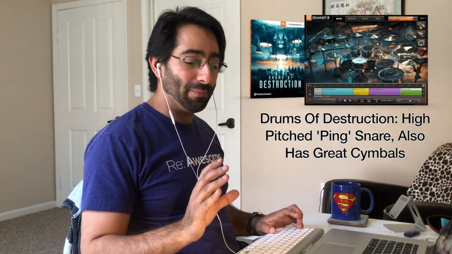And I also really love the Drums of Destruction. It's got a really nice ping, high-pitched snare that I like. Here is the Lamb of God preset, the LOG preset.